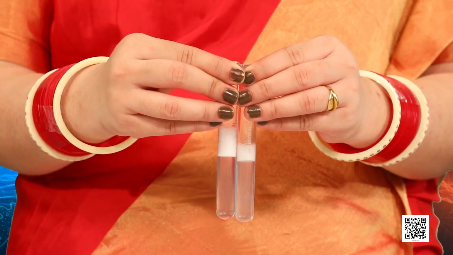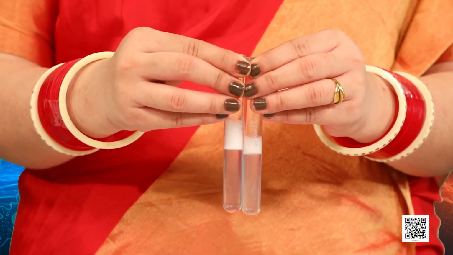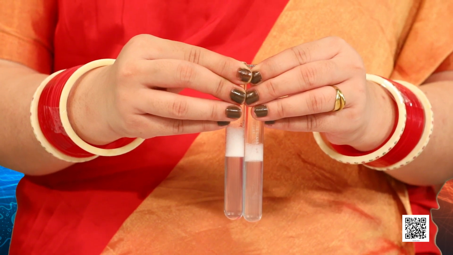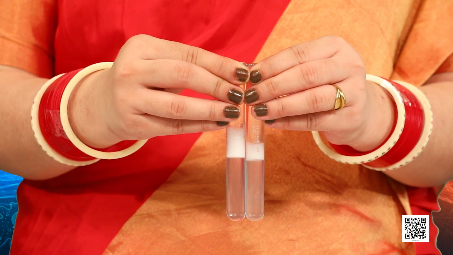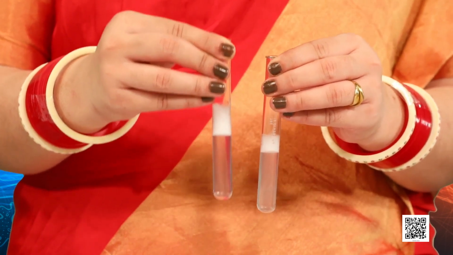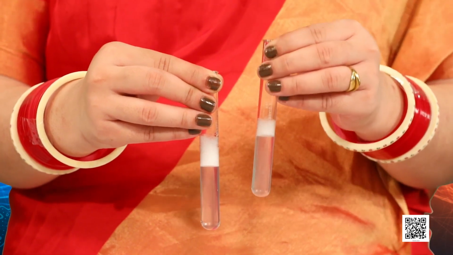Now my dear students, if we compare both of the test tubes, we can easily see more foam in this test tube in my right hand. So we can say this water is softer than the water in the left hand test tube. Now you also have to note, in hard water you have a lesser amount of foam.